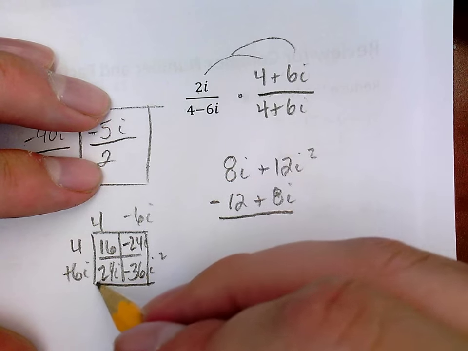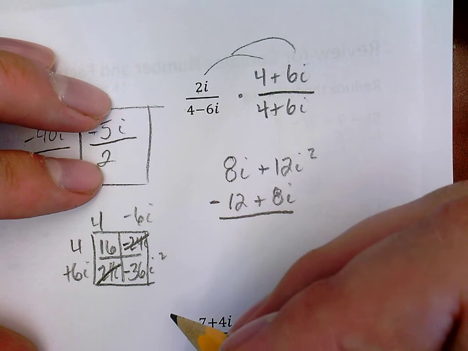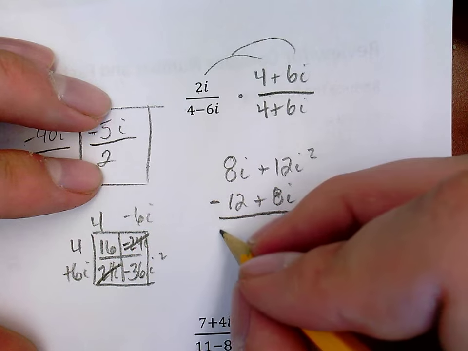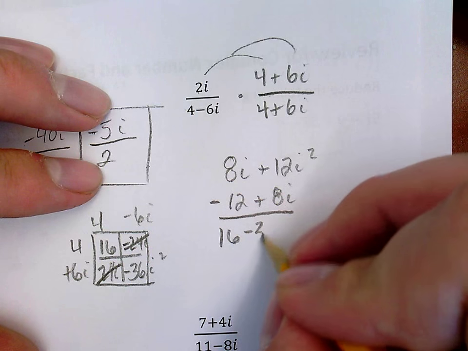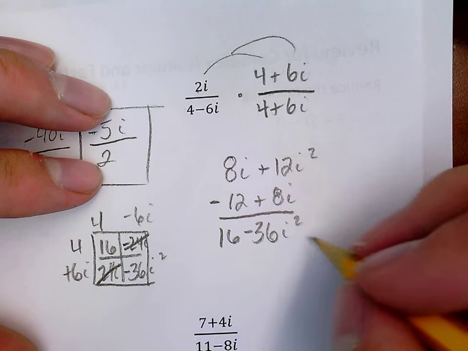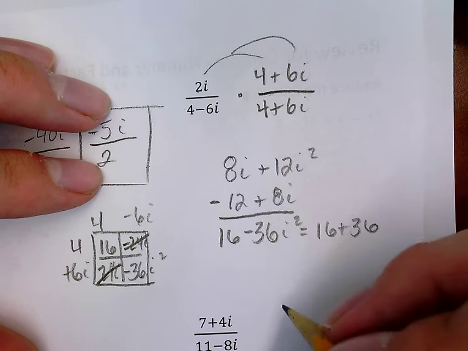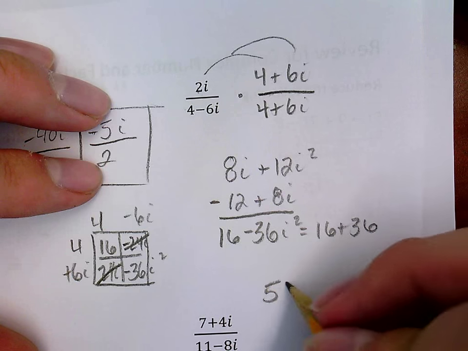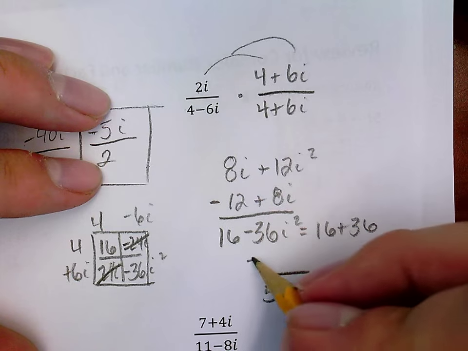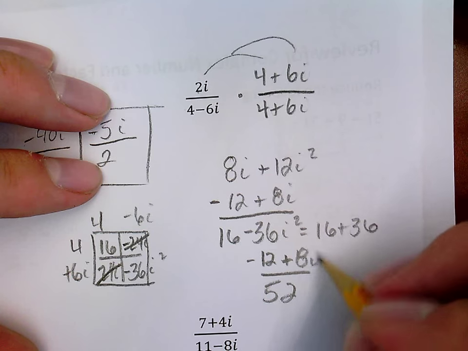Well, these two are the same thing, but one's positive and one's negative, so they cross out. And this becomes 16 minus 36i squared. Well, this will turn into 16 plus 36, which will end up being 52. So I have 52. On the top is negative 12 plus 8i.